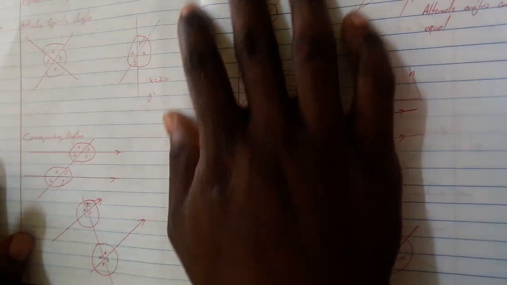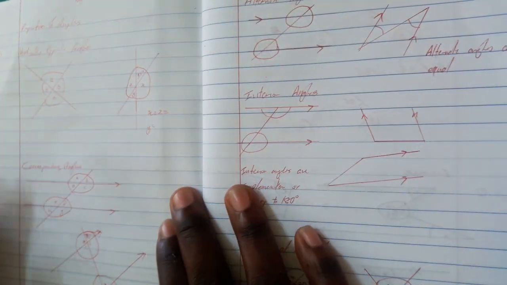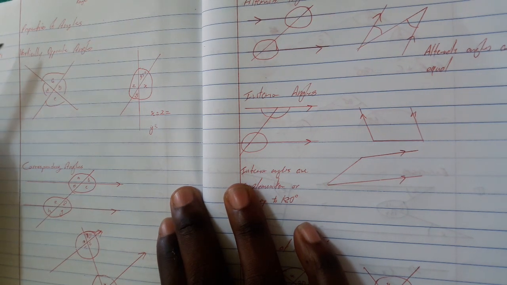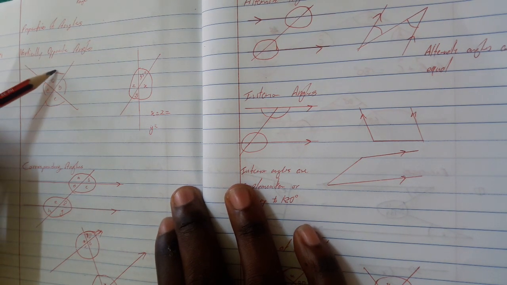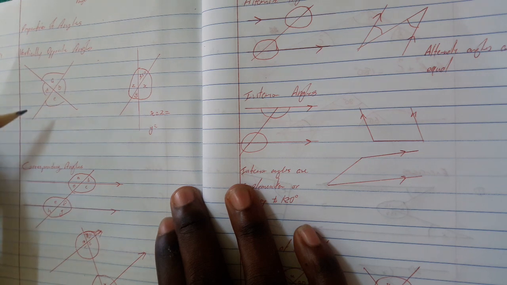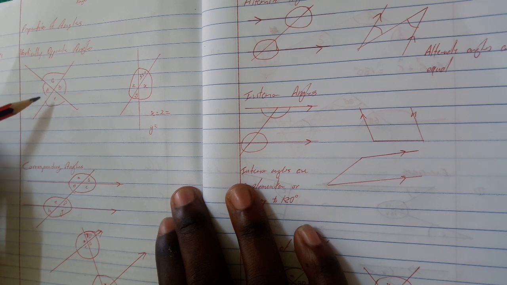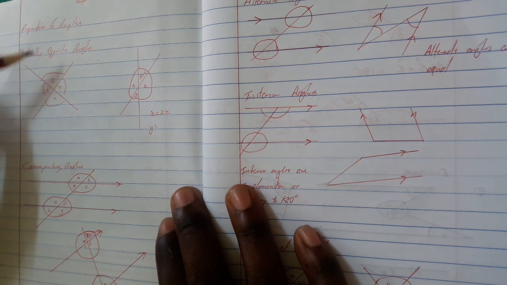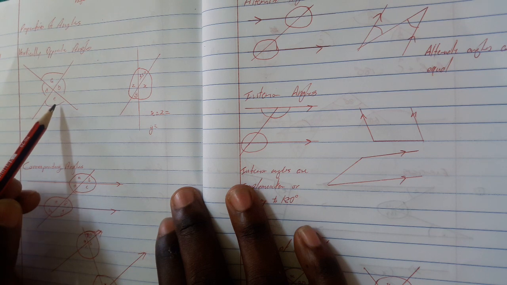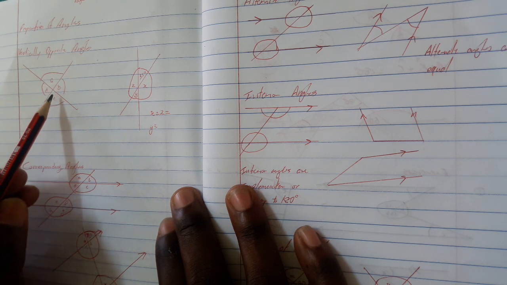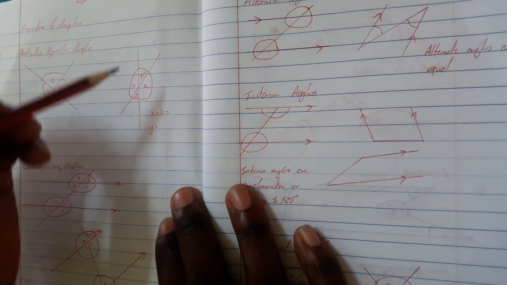So then we look at properties of angles. The first one is vertically opposite angles. When two straight lines intersect, and that is how angles are formed. Angles are formed when lines intersect. When two straight lines intersect, the angles that are opposite each other, or we say vertically opposite each other, those angles are equal. So in this case, A will equal C and B will equal D.